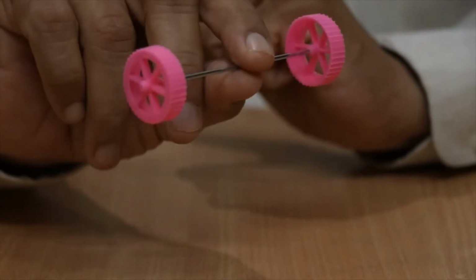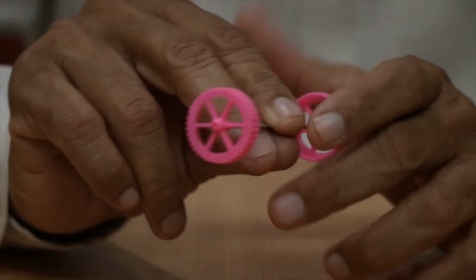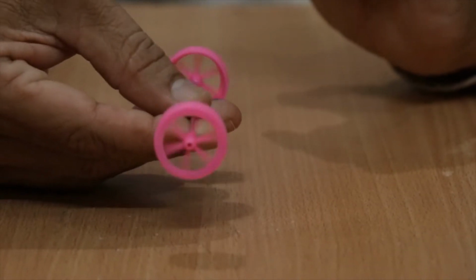So it's a compound motion. Two motions are working together. That's the way your car moves forward. It is in linear motion and wheels are in rotatory motion.